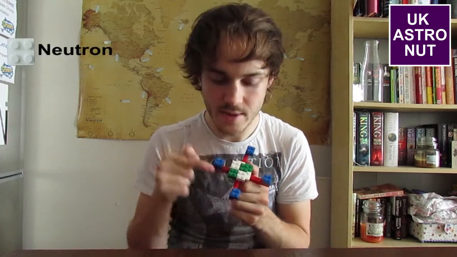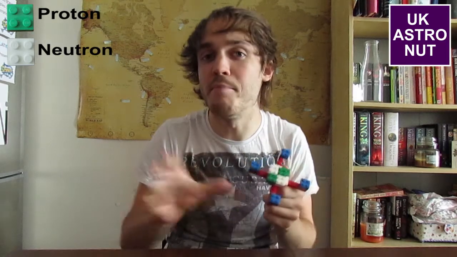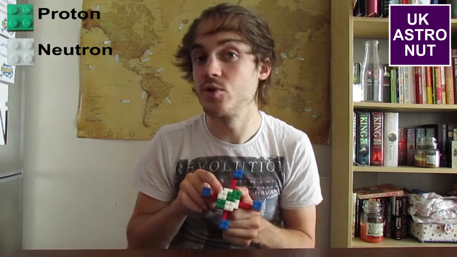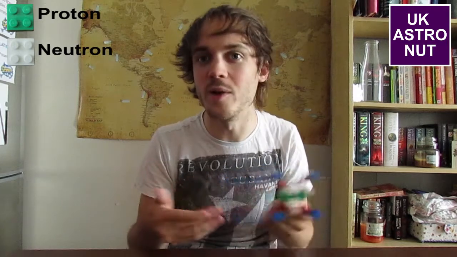Neutrons are the white ones and protons the green ones. Now protons are positively charged, so they pull in anything that's negatively charged towards it, like a magnet with the north and south pole. One of them's positive, one of them's negative. Whereas the neutron is neutral charge, it has no charge, it isn't like either side of a magnet, it doesn't attract or pull anything away.